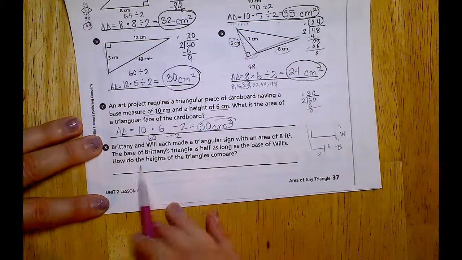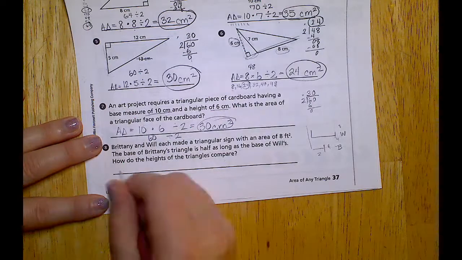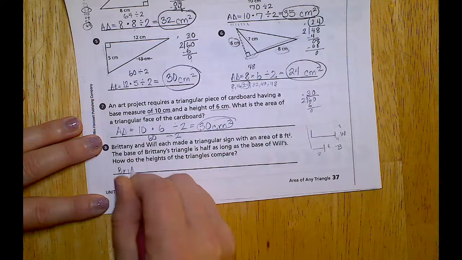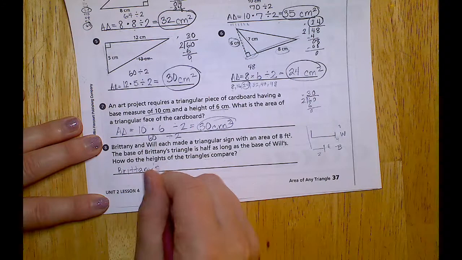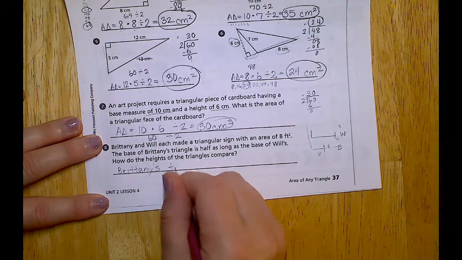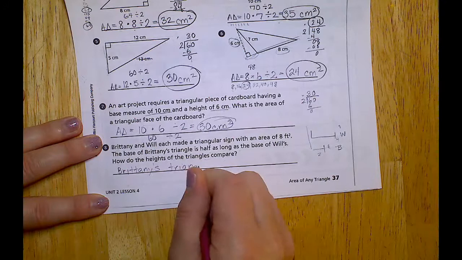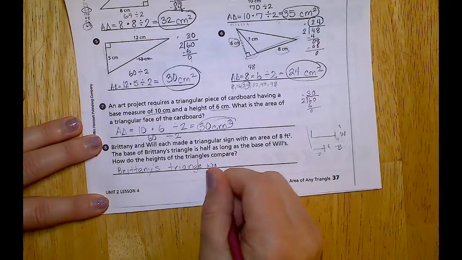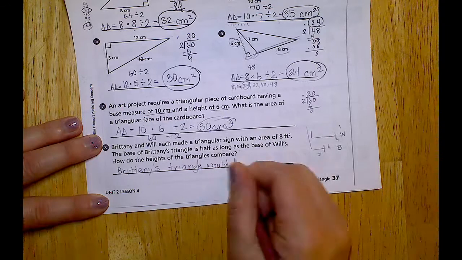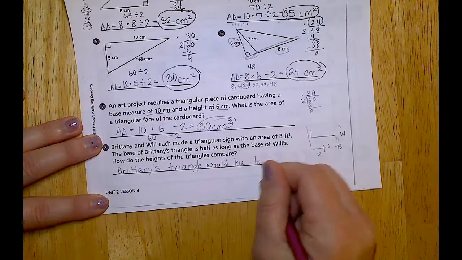How do the heights of the triangles compare? Brittany's triangle would be taller.